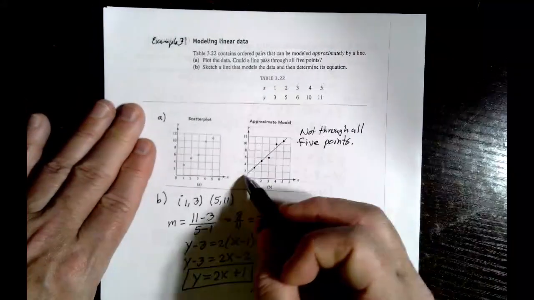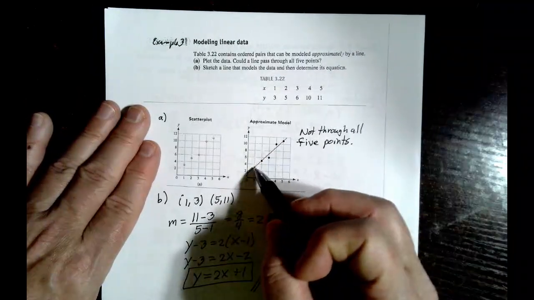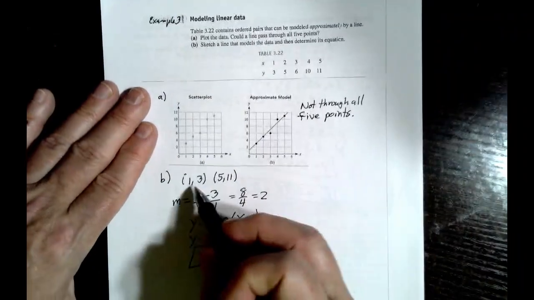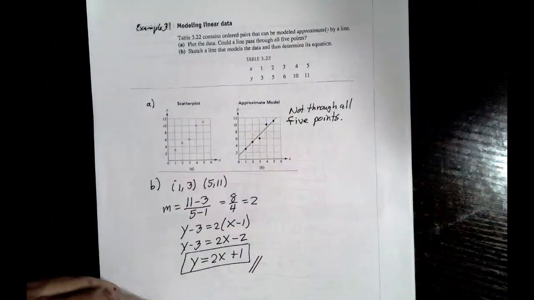So now they say come up with the equation of a line. So you pick any 2 of the 3 points that they hit dead on, and you can find your equation of a line that way.